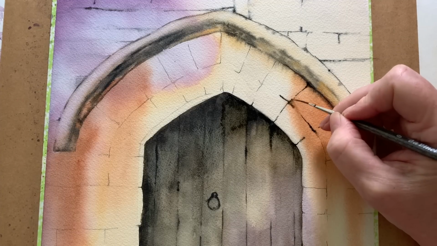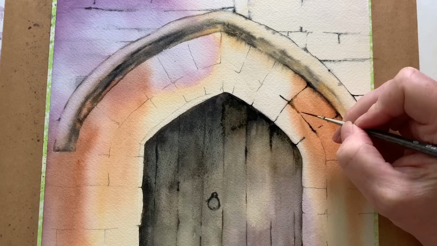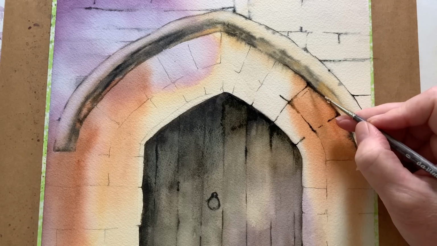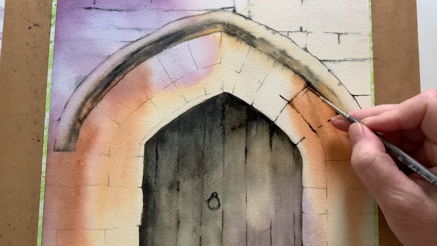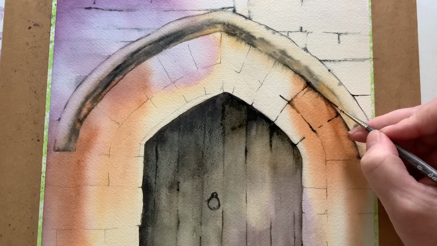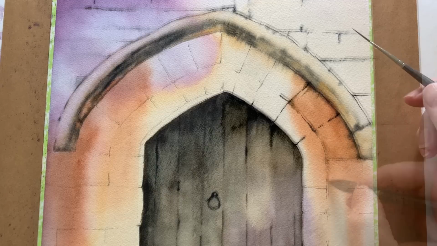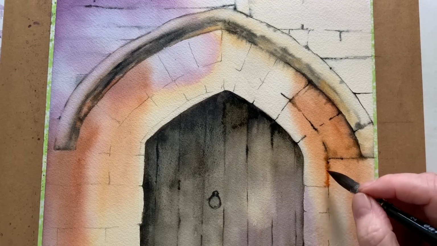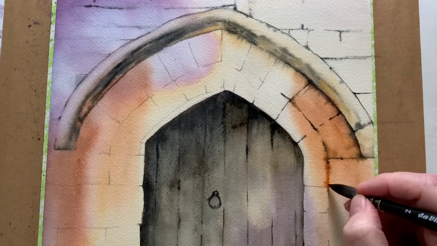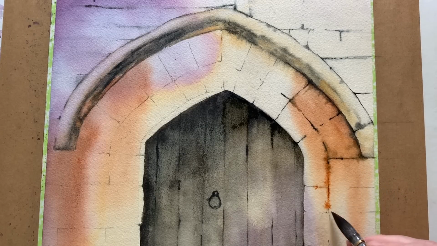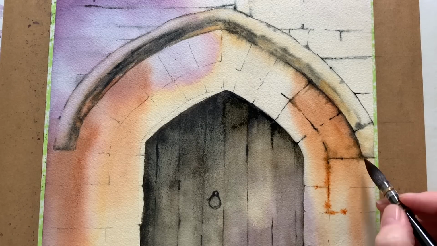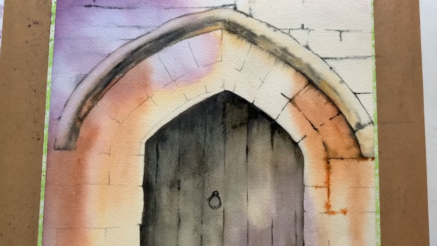I mixed up a bit more paint, this time with more burnt sienna in it. So it's a mixture of burnt sienna and indigo, but it's got more burnt sienna in it. So I wanted more of a dark chocolate brown colour. And I also used some burnt sienna on its own with none of the indigo mixed with it. Just painting it onto the wet paper and allowing it to bleed.